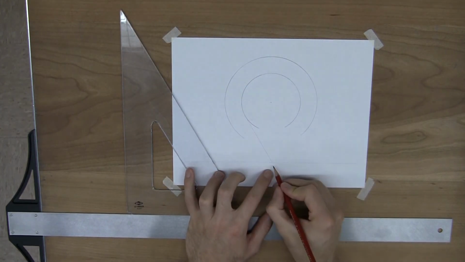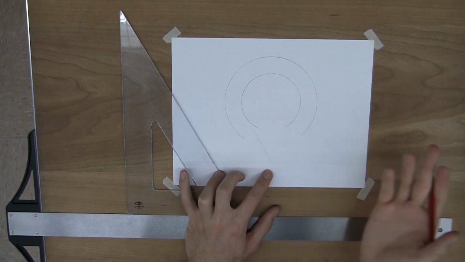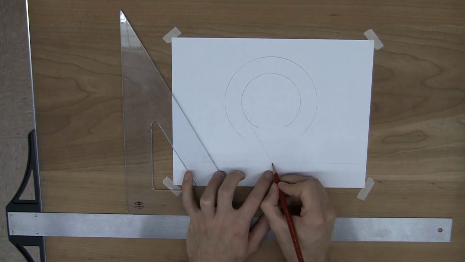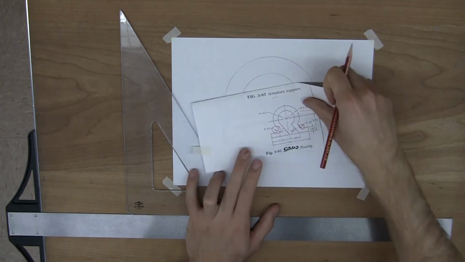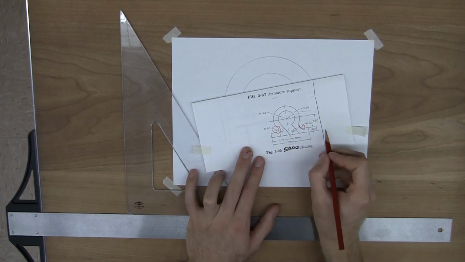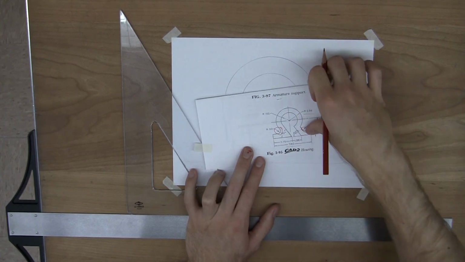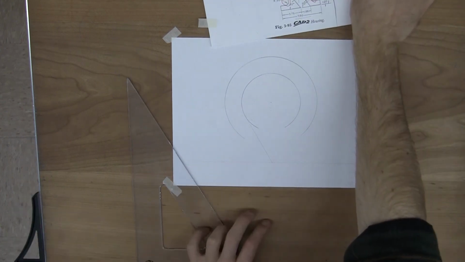And now once I've made that line, you can see that this point is not centered on the drawing. It's off to the side, maybe 1/8 of an inch, I'm not sure of the exact measurement, it doesn't really matter. But that is now this point. And we can measure left from there, right from there. We can do everything we need to. So that's what I'm going to do.